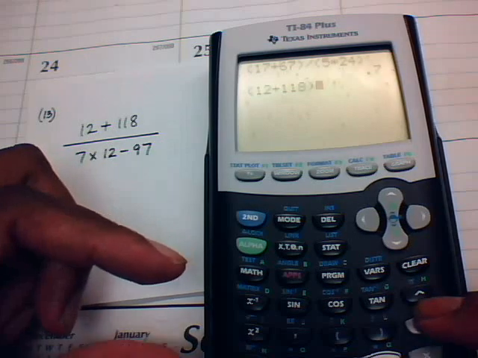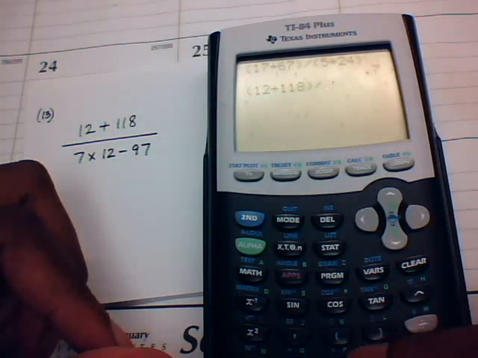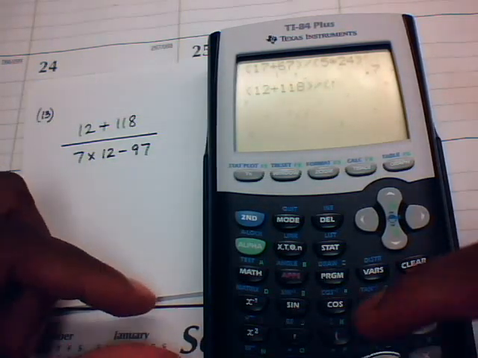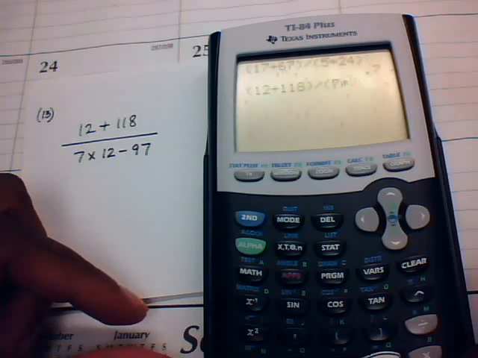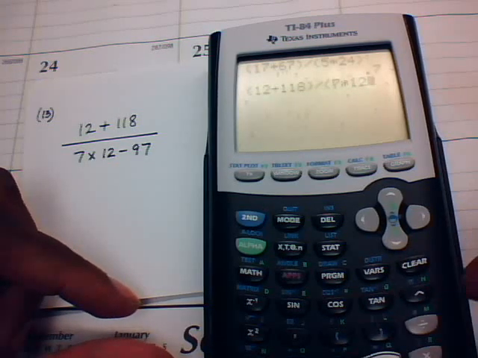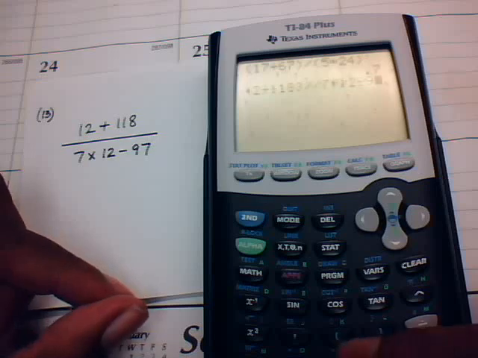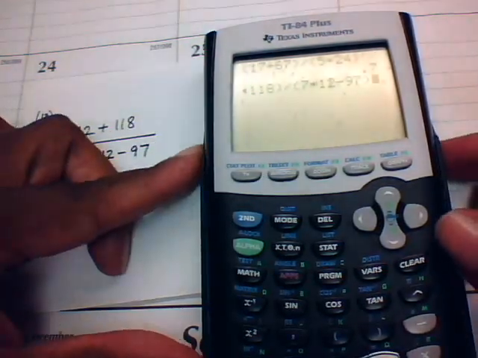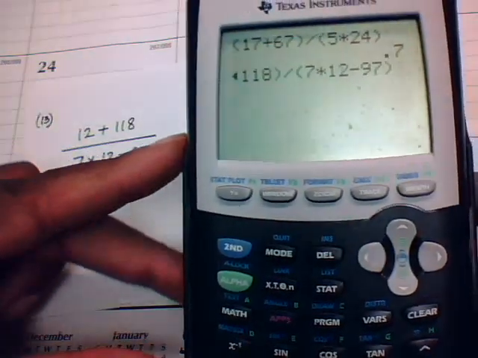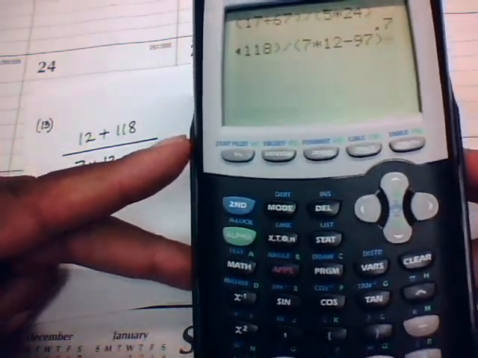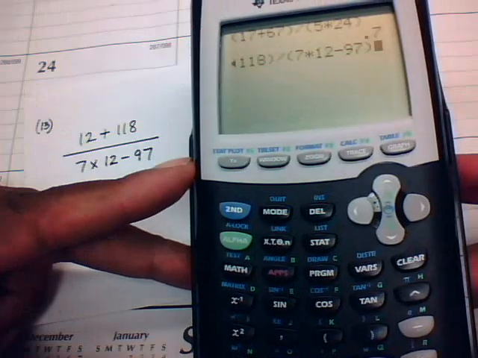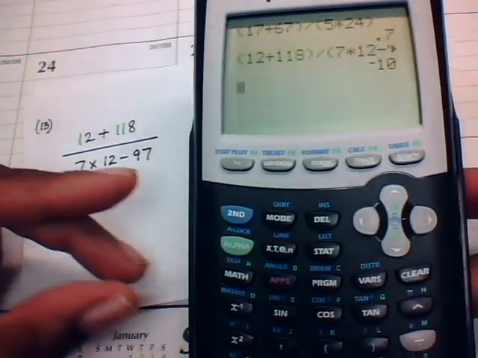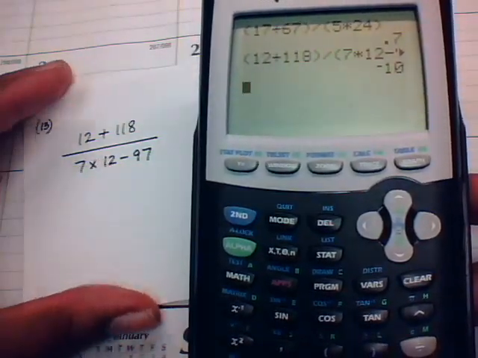And then close the parentheses, divided by, and then left parentheses, 7 times 12 minus 97. And close the parentheses. Okay. And then you'll press enter to get your final answer of negative 10.